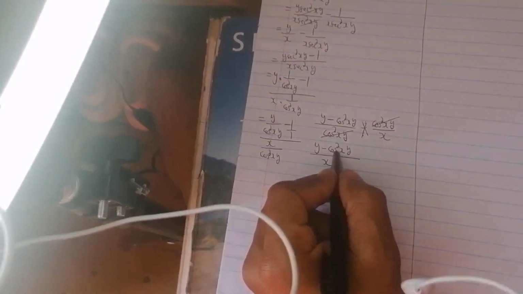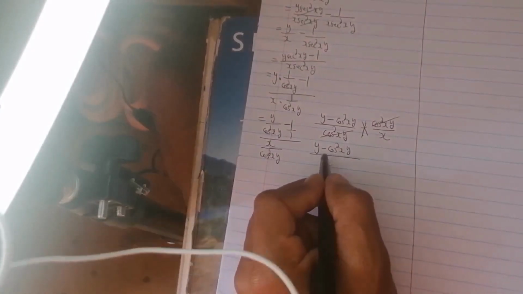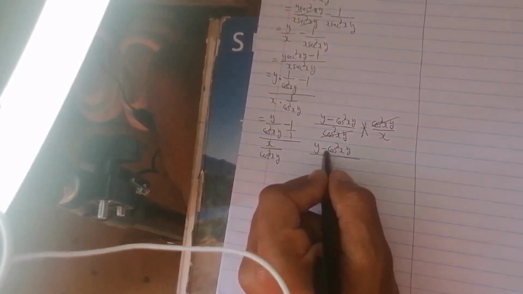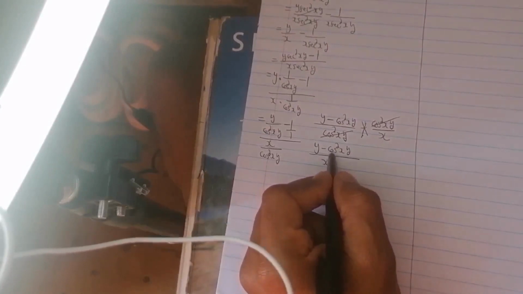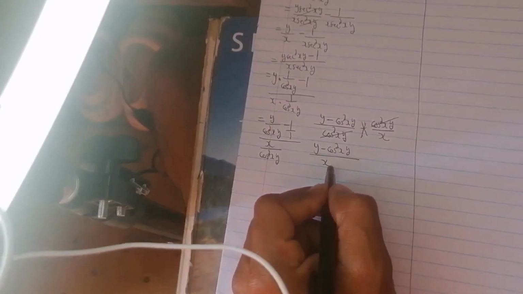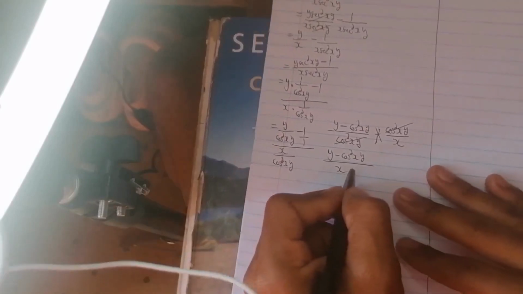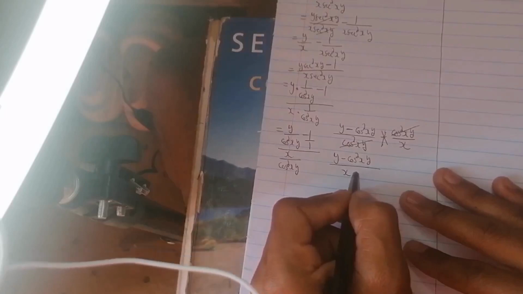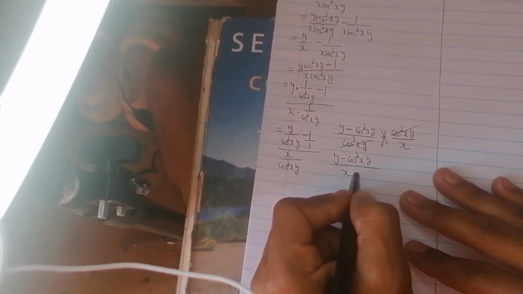Minus cos squared xy, let's check, minus cos squared xy minus y over x, y. There is a minus.